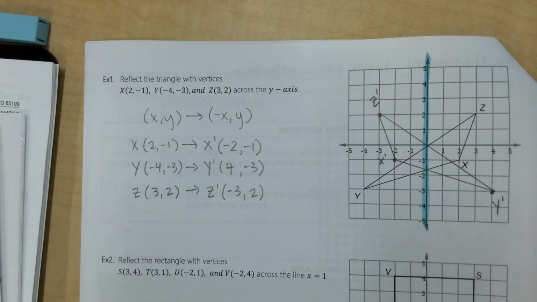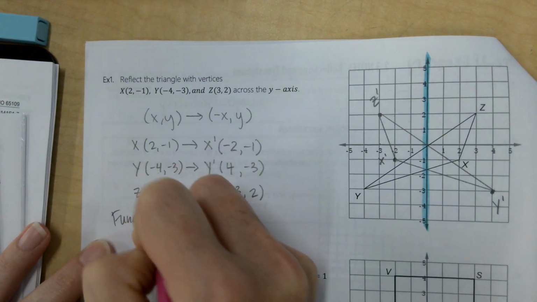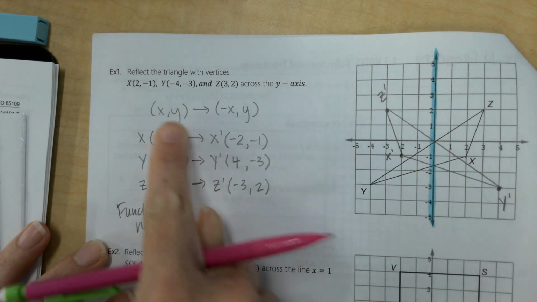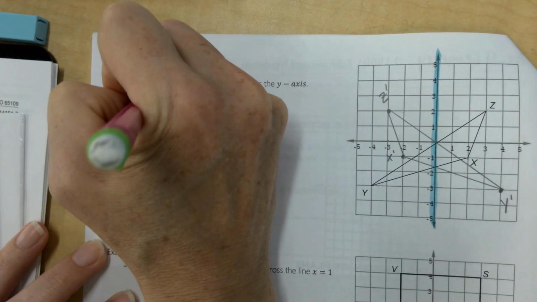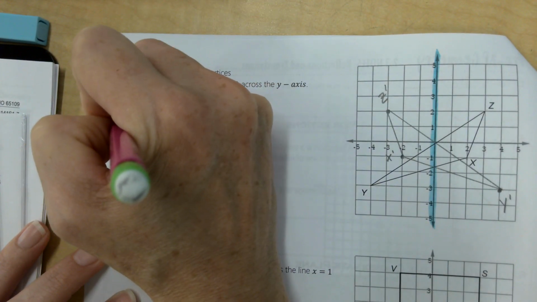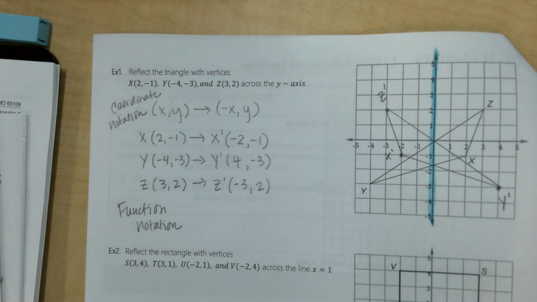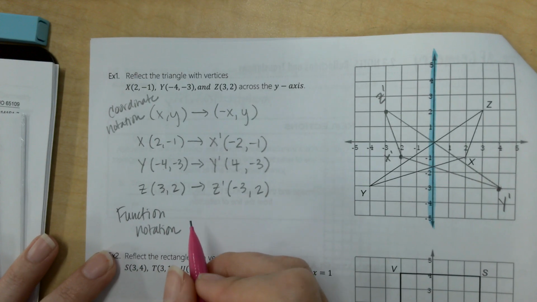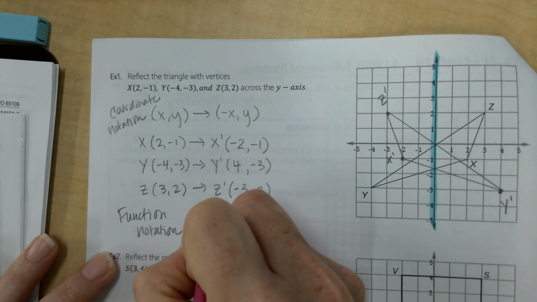Yes. Okay. Let's talk about function notation real quickly. So this is coordinate notation, right? Function notation is what we did last time. So what is the notation for reflection? Little r, right? Lowercase r.